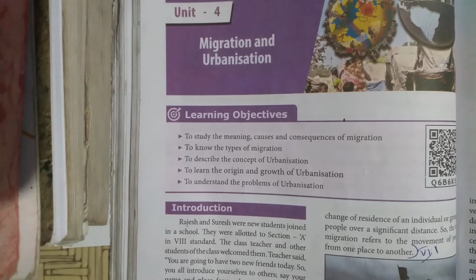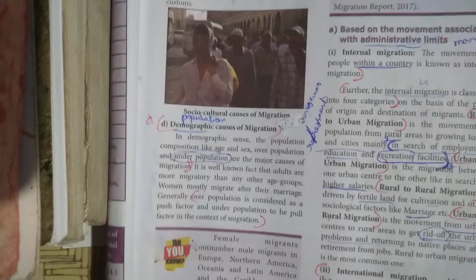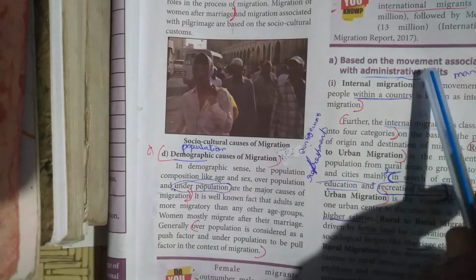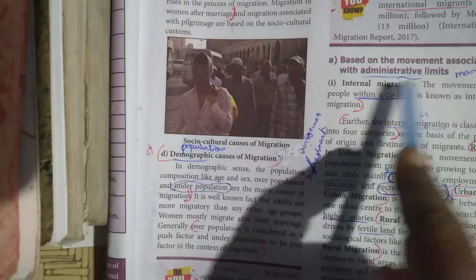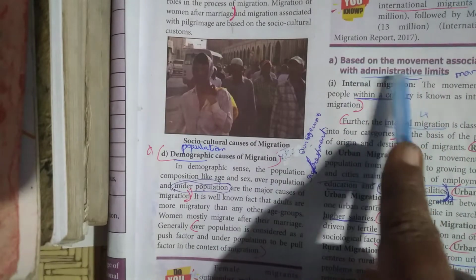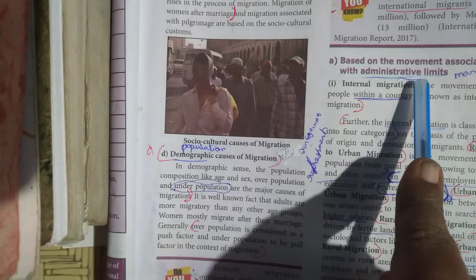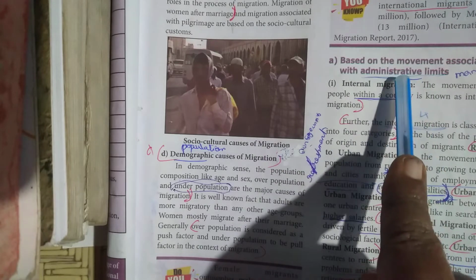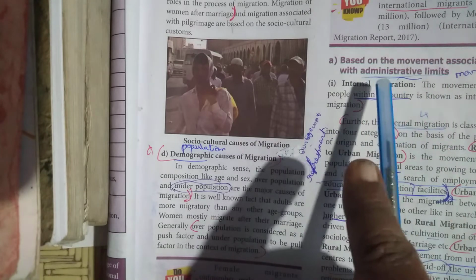The first one is based on the movement associated with the administrative limit. Based on the administrative limit, migration is classified.